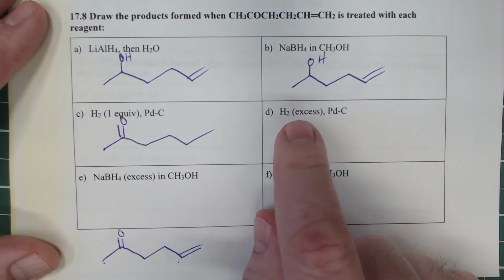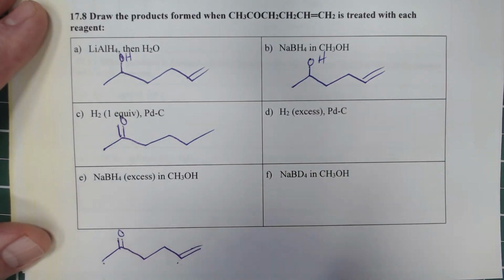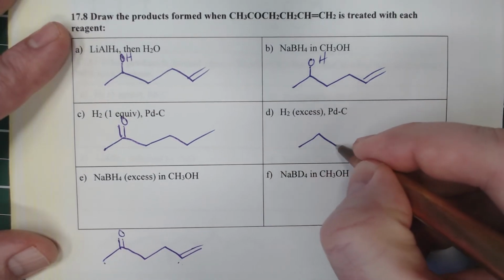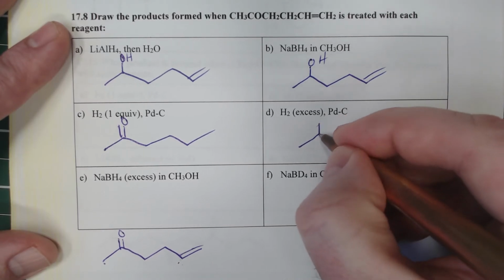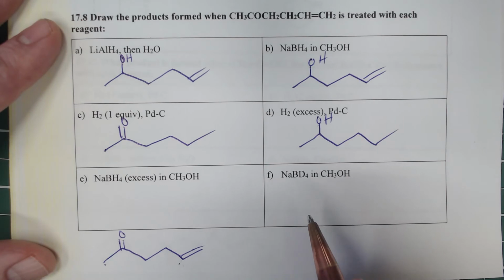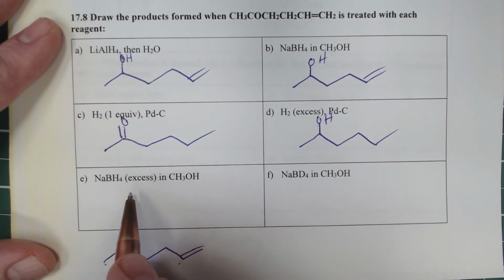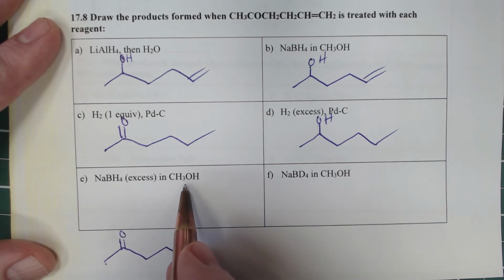All right, if we use excess, we're going to reduce both the carbon-carbon double bond and the ketone. So we will get this alcohol. All right, here we've got sodium borohydride, and we're using it in excess with CH3OH.